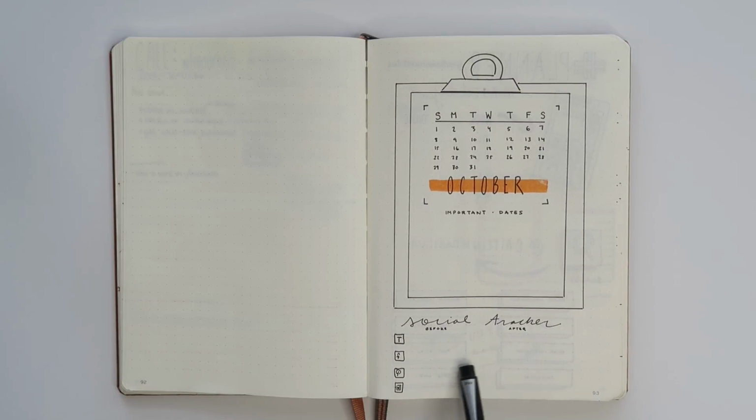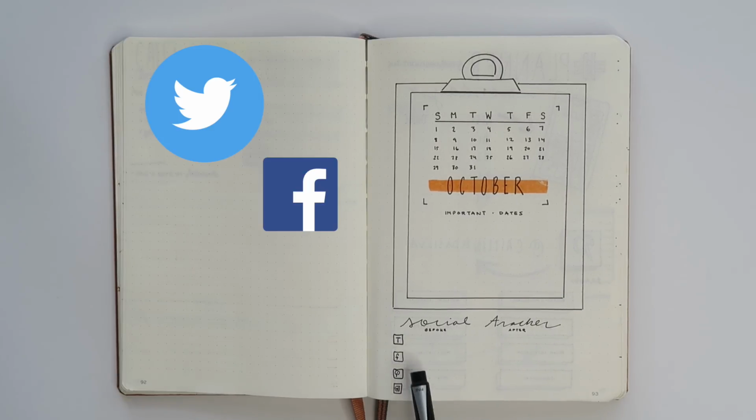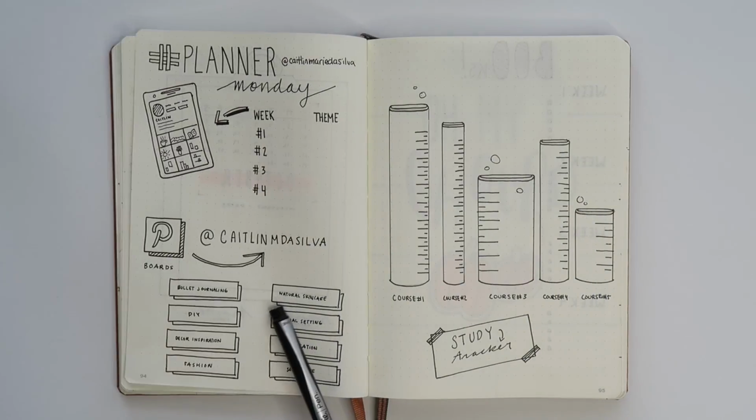I've got a section to track my following at the beginning of the month and then at the end of the month for Twitter, Facebook, Pinterest, and Instagram. On to the next pages.